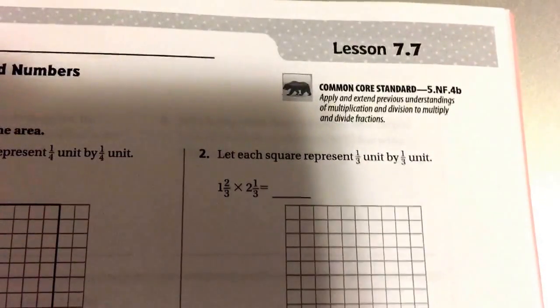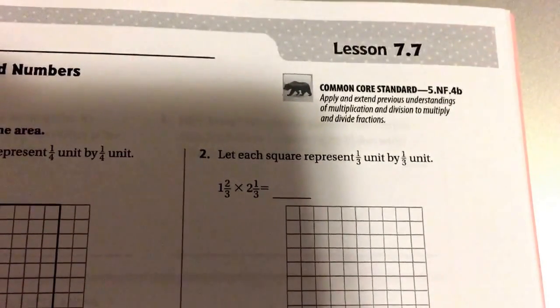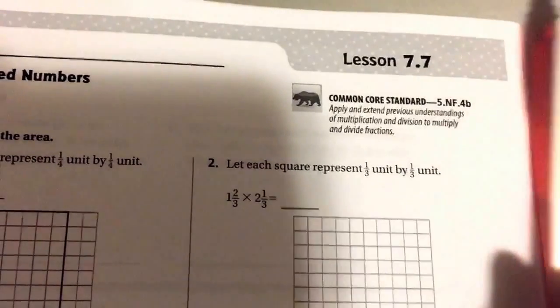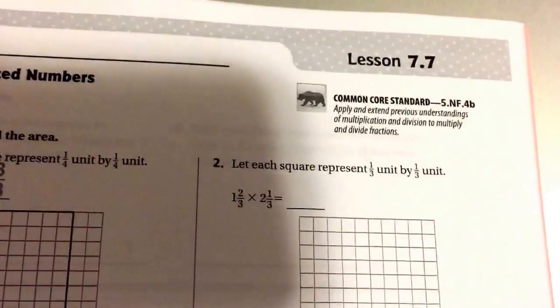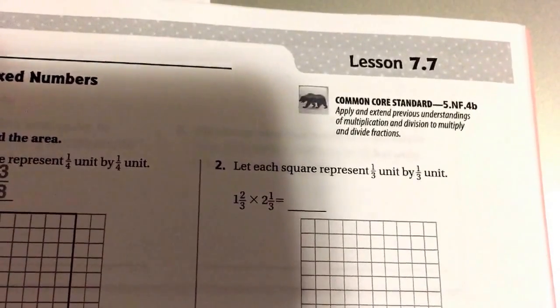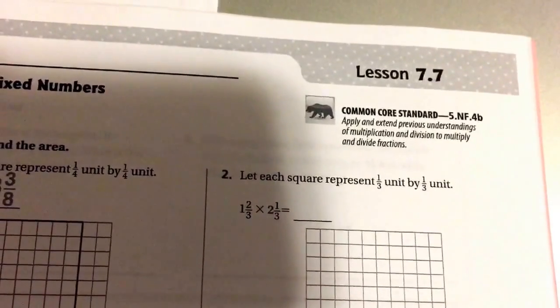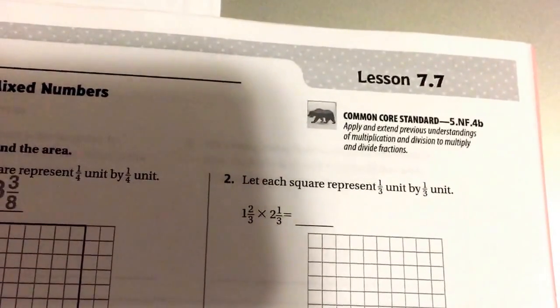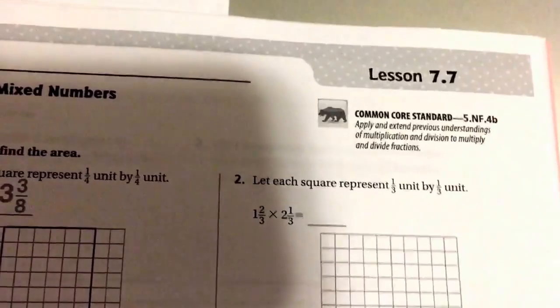Okay, this will be the first lesson that I'm going to be trying to videotape. It will be for Chapter 7, Lesson 7, and the Common Core State Standard is to apply and extend previous understandings of multiplication and division to multiply and divide fractions. This will be found on page 147 of your non-colorful homework practice book.